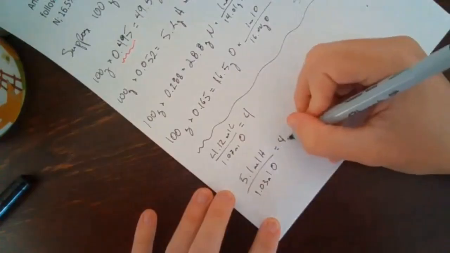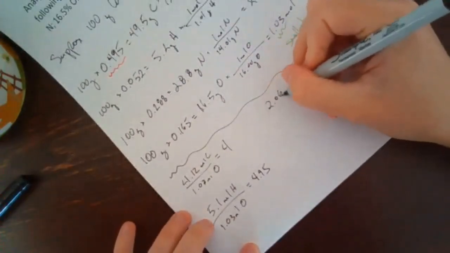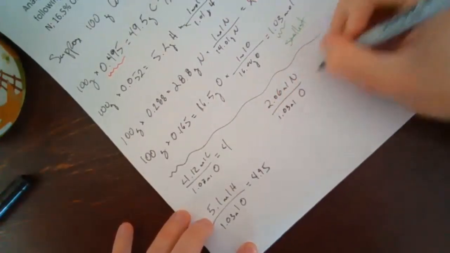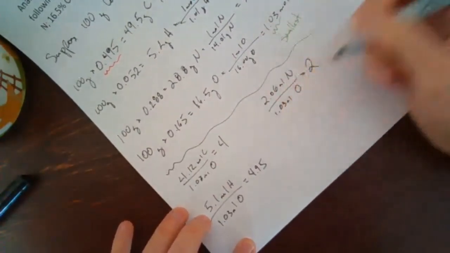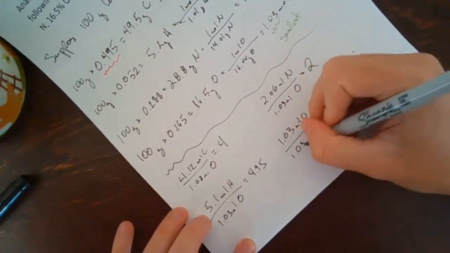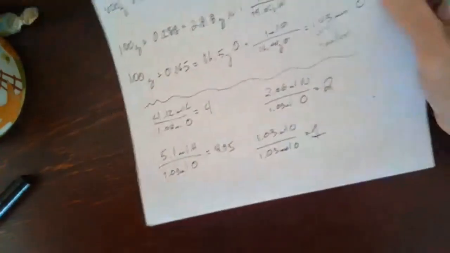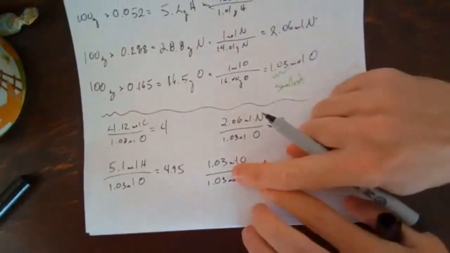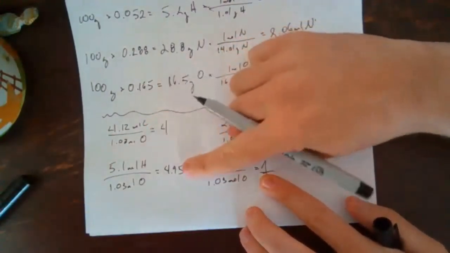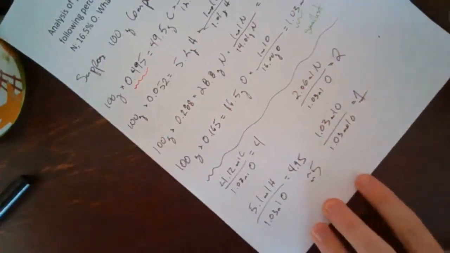When I divide that, I get 4.95. I have the 2.06 moles of nitrogen divided by 1.03 moles of oxygen, which gives me a nice 2. And then 1.03 moles of oxygen divided by 1.03 moles of oxygen is, as expected, 1. And so what these numbers tell you is that for every 1 mole of oxygen, there are 2 moles of nitrogen, 4 moles of carbon, and this isn't quite there, but we're going to round that to approximately 5.